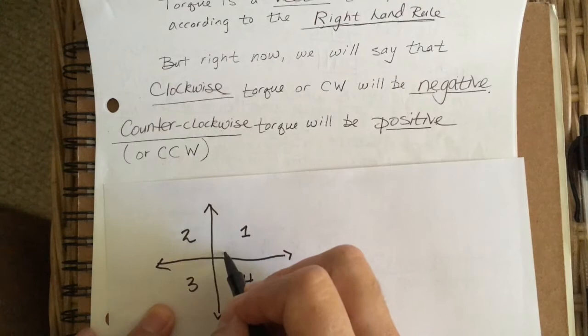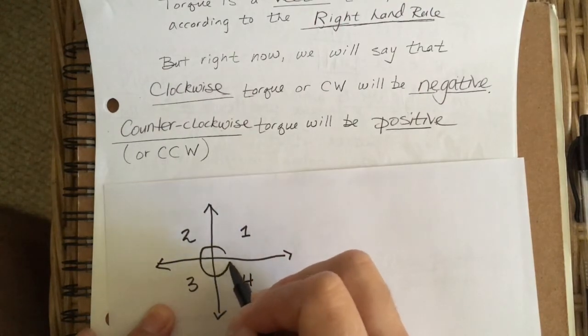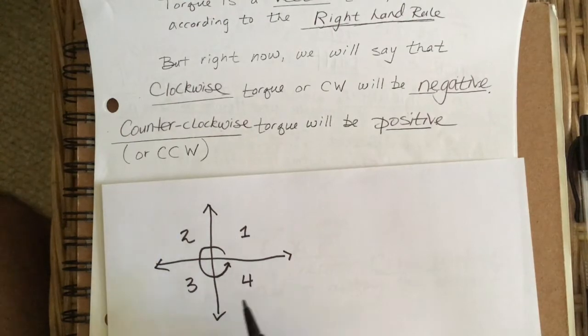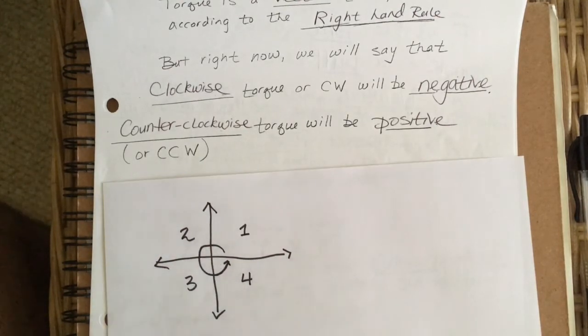So we were heading in a counterclockwise direction. And so this is going to be our positive torque when we move in this direction. And when we move in the opposite direction, 4, 3, 2, 1, that's going to be our negative. Our clockwise torque will be negative.